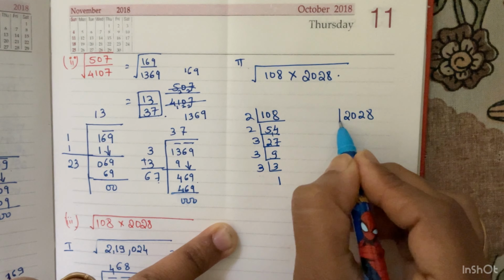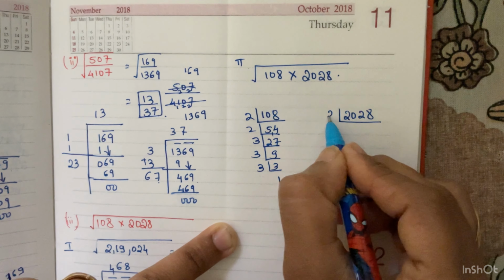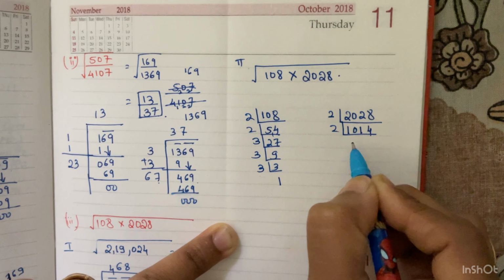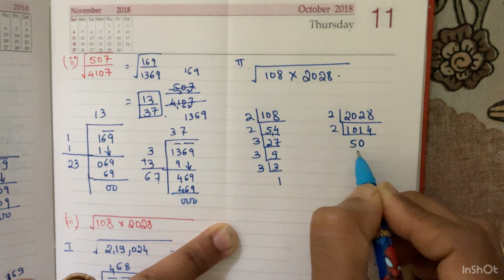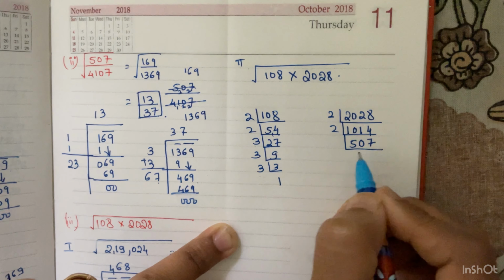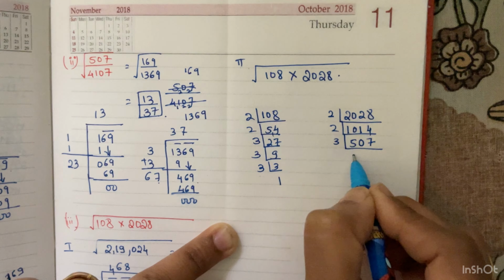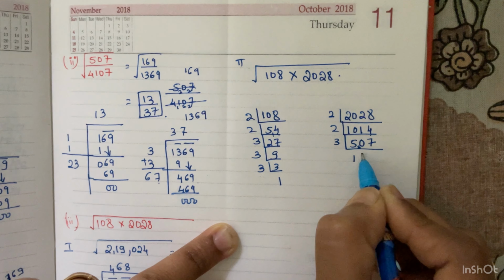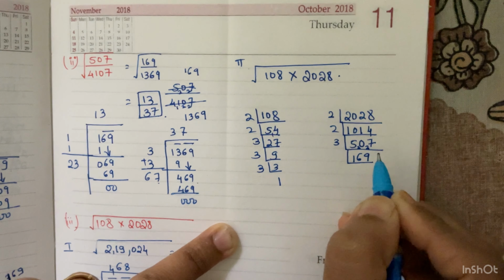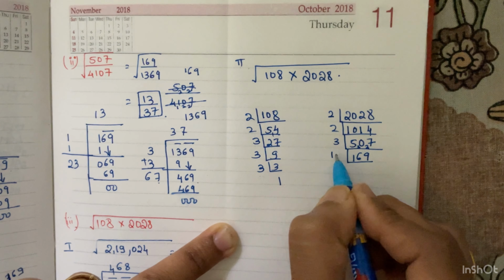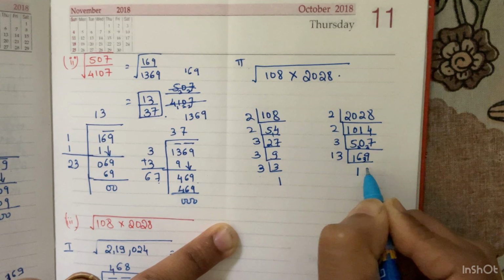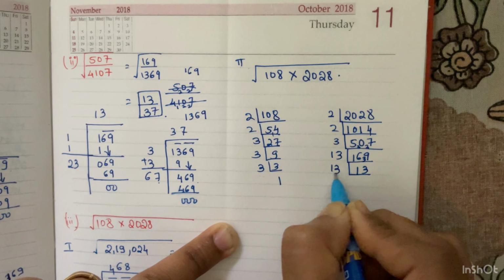Now let's start with 2028. Start with the 2, 2 1s are 2, 0, 2 1s are 2, 2 4s are 8. Now next 2 5s are 10, here it is 1, can't do division, I'm taking 0. Now 2 7s are 14. Now let me take a 3, 3 1s are 3, 5 minus 3 is left with a 2, 3 6s are 18, 20 minus 18 left with a 2, 3 9s are 27. Now I'm going to take the 13. 13 ones are 13, 16 minus 13 left with a 3, 13 3s are 39. So now again 13 ones are 13.